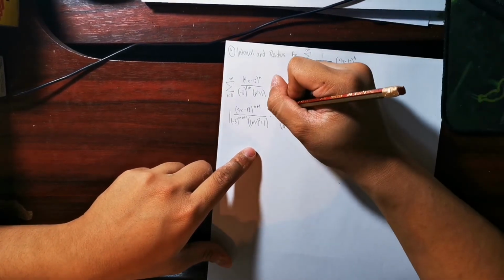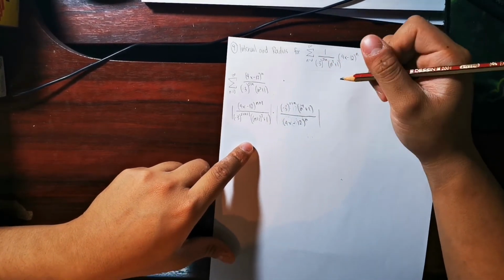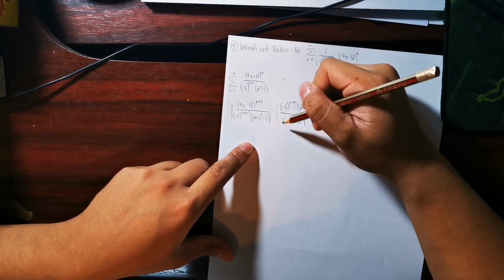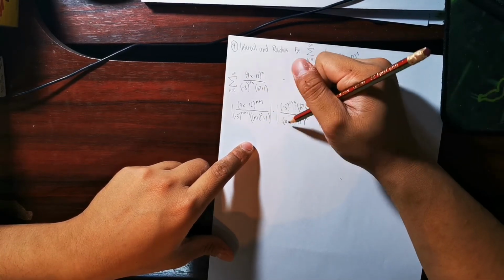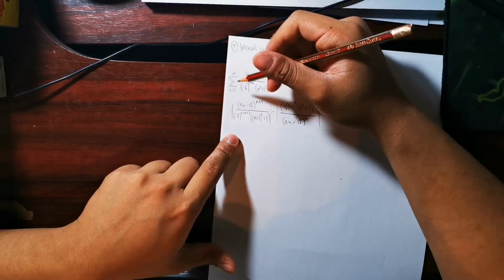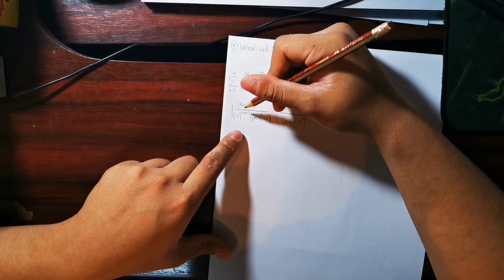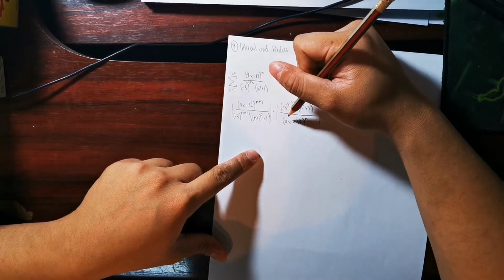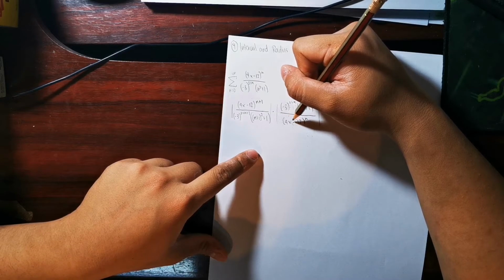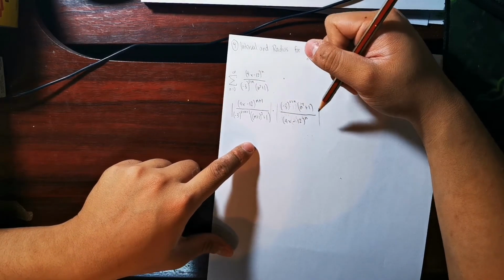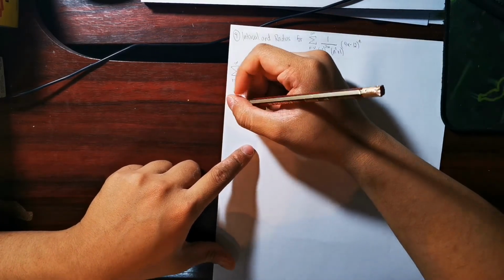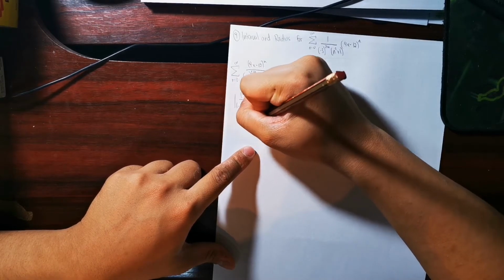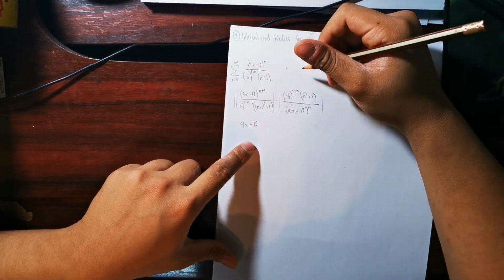Okay, so now we have to deal with these terms. We will cross multiply: 4x minus 12 raised to n plus 1, times 4x minus 12 raised to n in the denominator. That will just leave us with 4x minus 12.